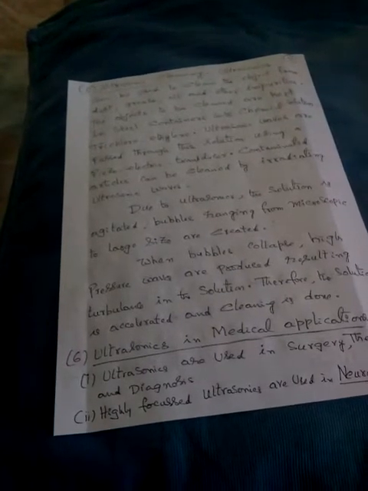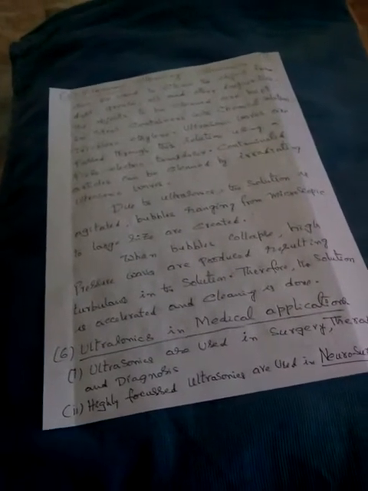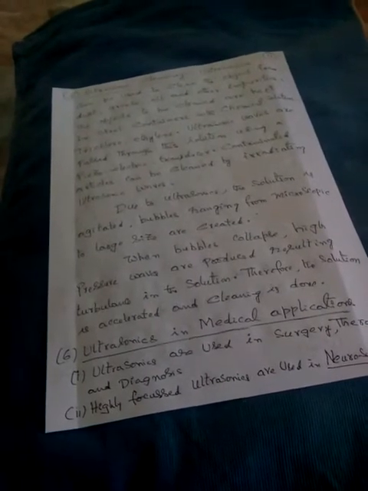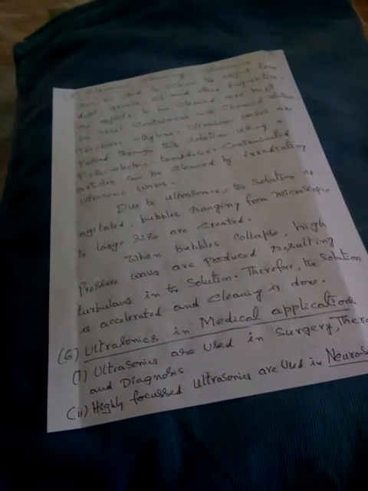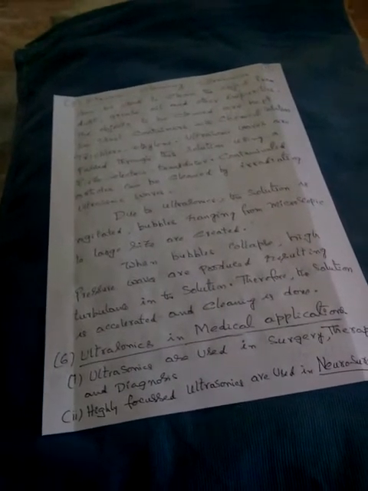Number 2, highly focused ultrasonics is used in neurosurgery, particularly surgery in the brain. Neurosurgery is surgery in the brain. Highly focused ultrasonic beams are used in neurosurgery, particularly for treating tumors and blood clots in the brain. The ultrasonic waves are used in neurosurgery. Very important one.